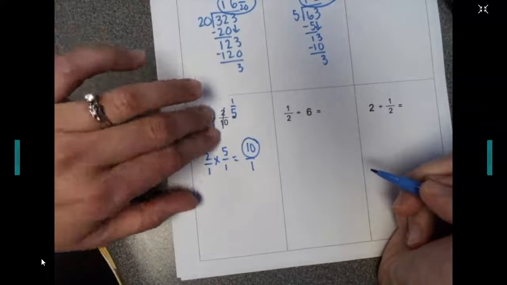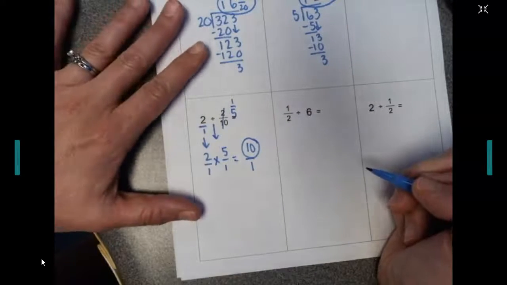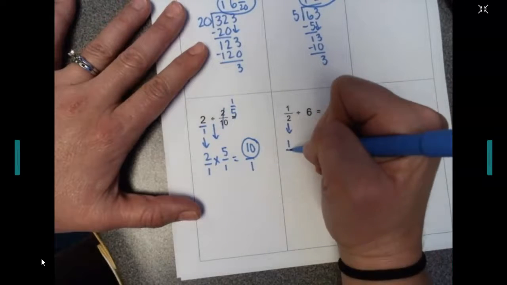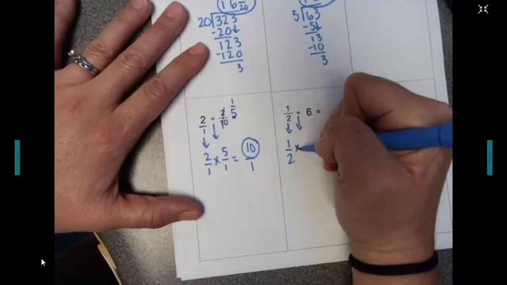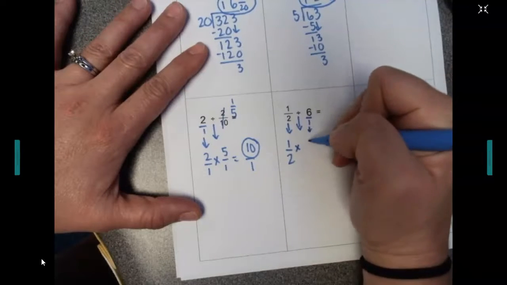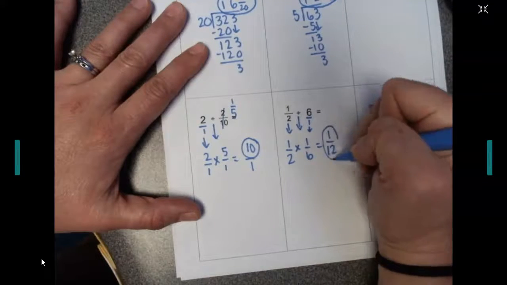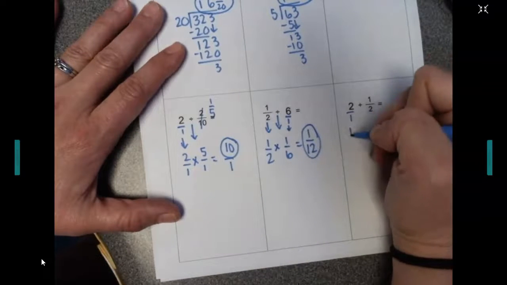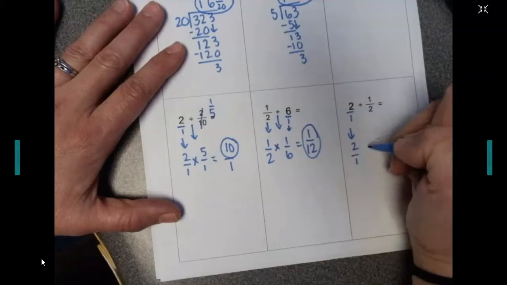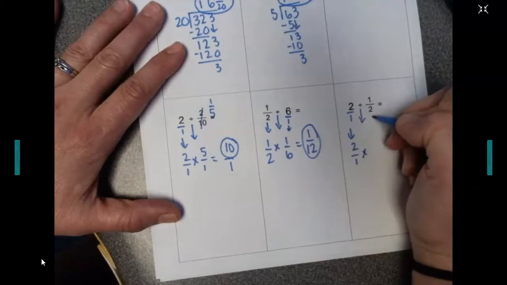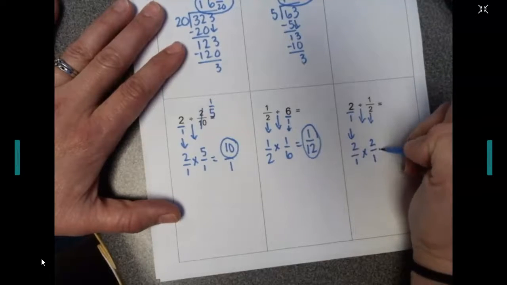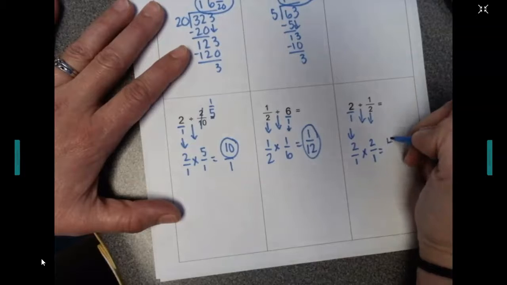If you kept it as 10 over 2, you're going to have to simplify. Keep, change, put a 1 under the 6, and flip it. So I have 1/12. Put a 1 under the 2, so 2 over 1, change, flip, and we get a 4 over 1.